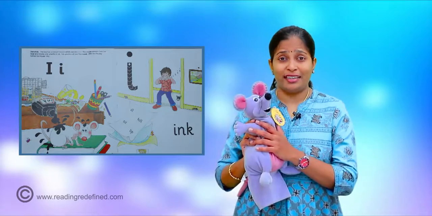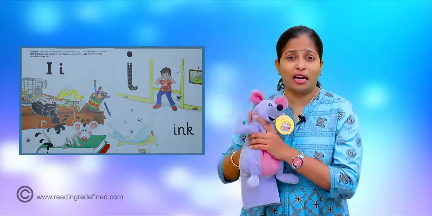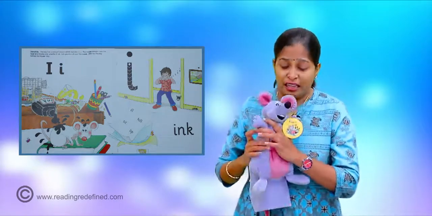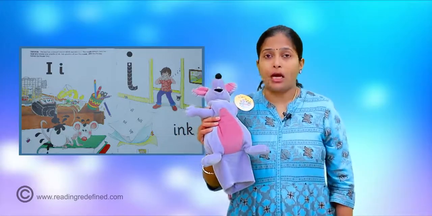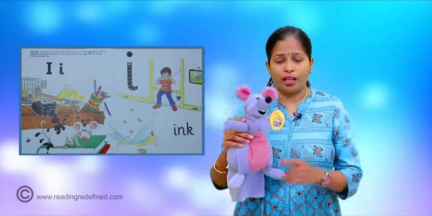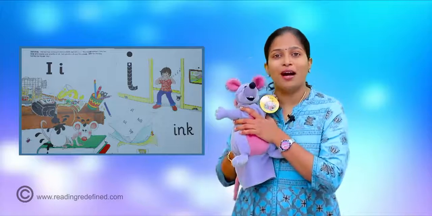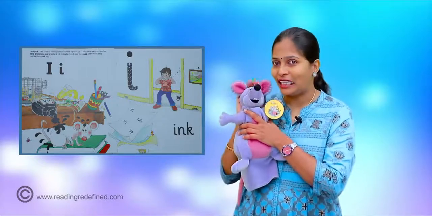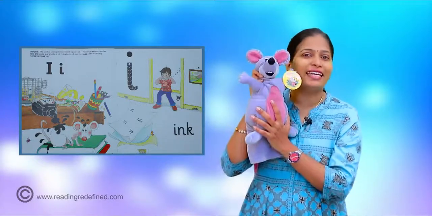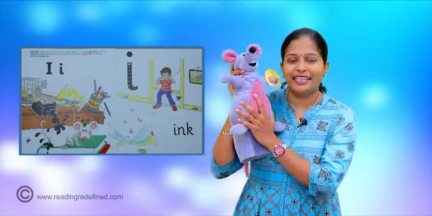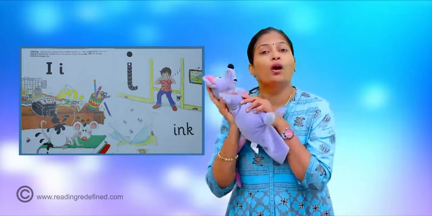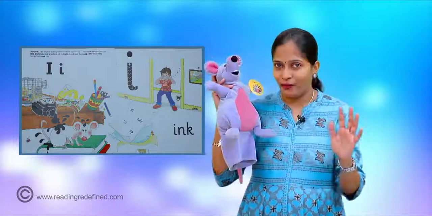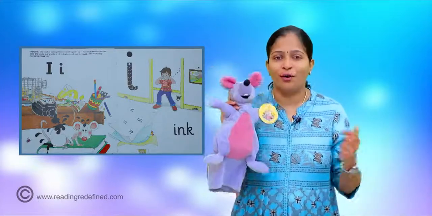So Jim tried to give a good bath, and the mouse also tried to scrub here and there, everywhere, but the color did not go. And the pretty white mouse turned grey. This is the story of Inky, our Inky. Inky is a character in Jolly Phonics and will be there throughout with us, in every story we go about.